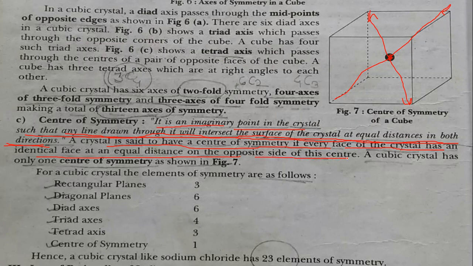A cubic crystal has only one center of symmetry. Here you can see, there is only one center of symmetry. ह्या डायरेक्शनला जेवढे जातात तेवढेच त्या डायरेक्शनला जर गेला तर इंटरसेक्ट होईल. ओके, म्हणून तिथे वन सेंटर ऑफ सिमेट्री आहे.